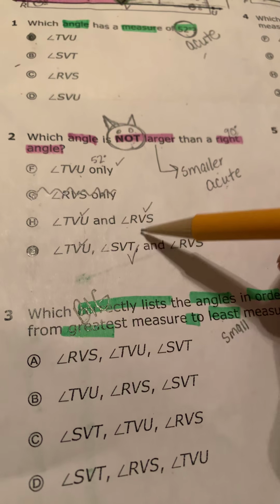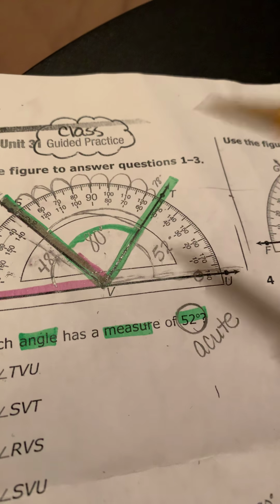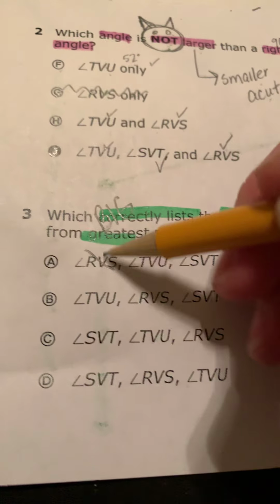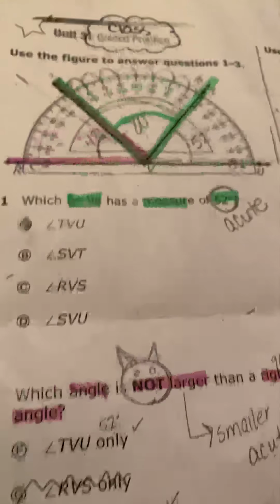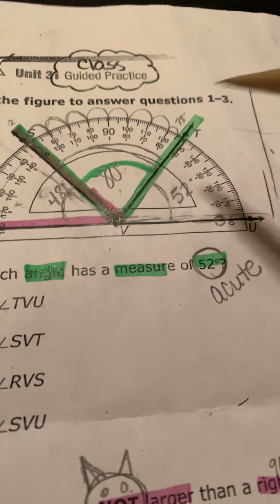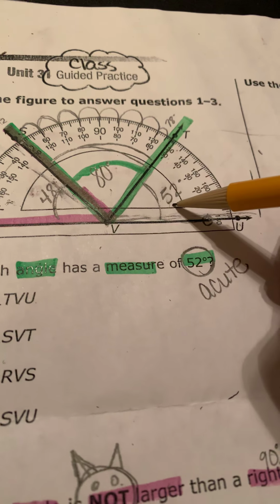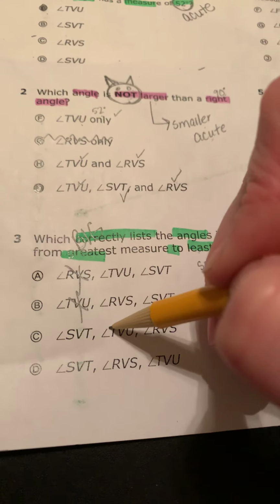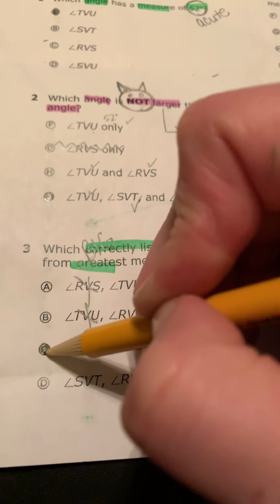Well, luckily, these are the same ones we've been seeing. So, which one of our angles was the greatest? The 80 degree angle, which was angle SVT. So, no. After SVT, yes, 52 is greater than 48. Which angle is this? Angle UVT or TVU? Right there, TVU. All right, so that one protractor answered our 3 questions.